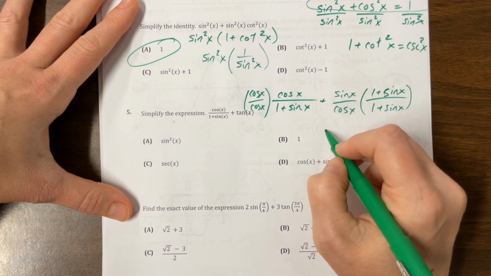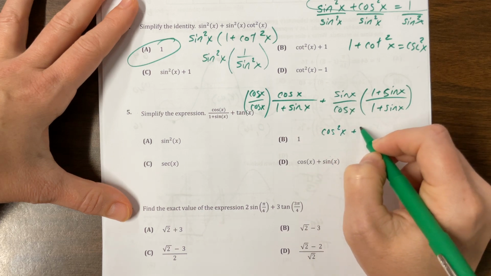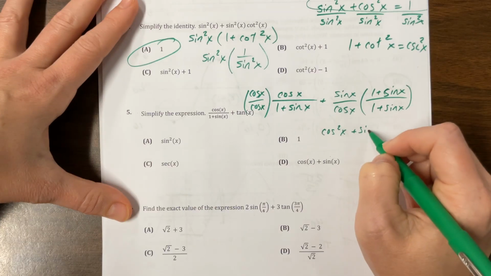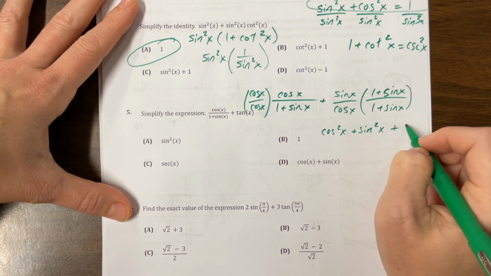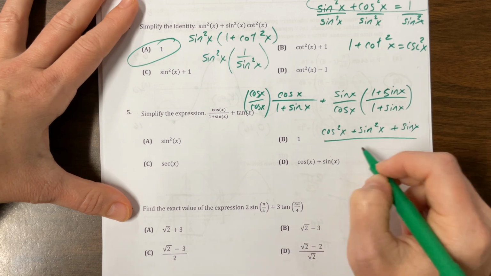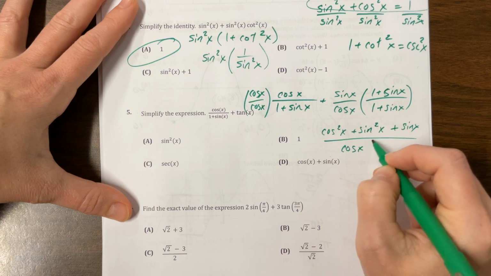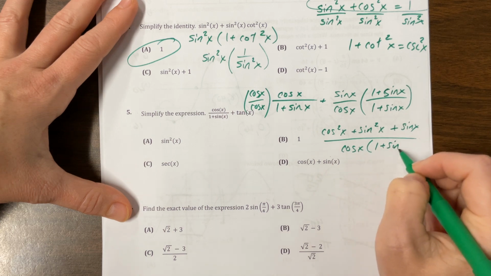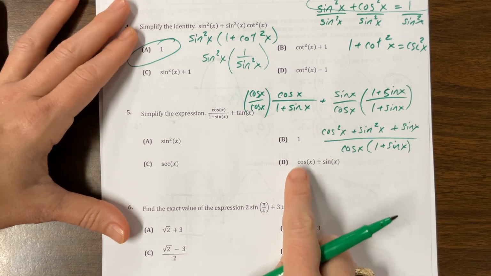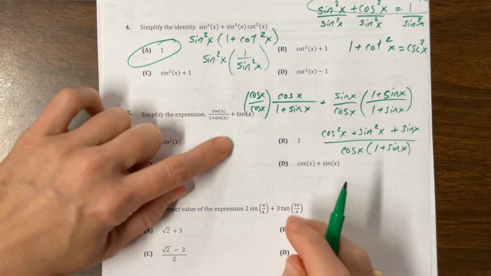And this gives me cosine squared plus sine squared, but I'm going to put it in this order, plus sine, over cosine x times 1 plus sine of x. Okay, where did I get all this? I'm sorry, I'm skipping a few steps to save space and go quick.